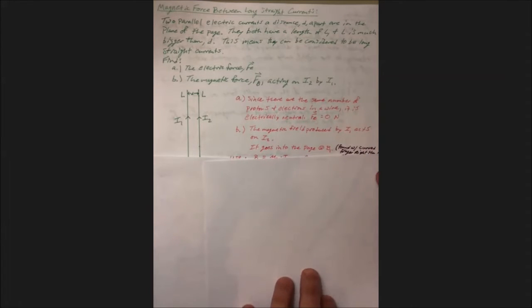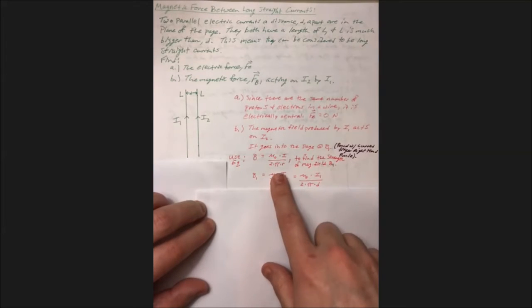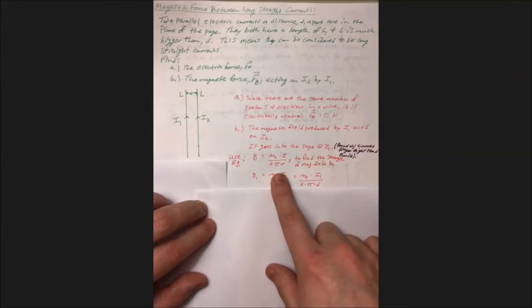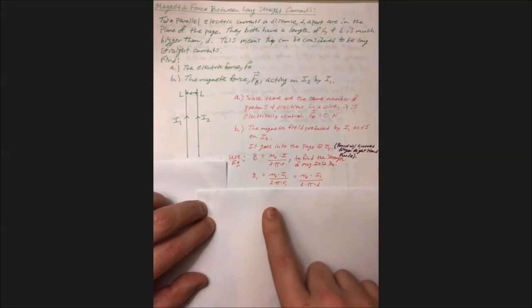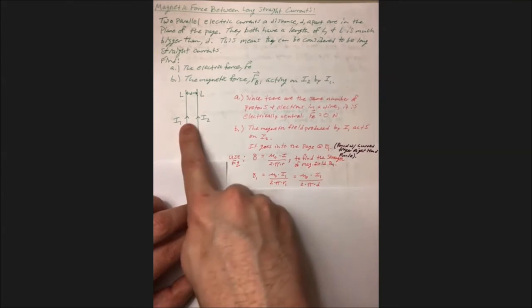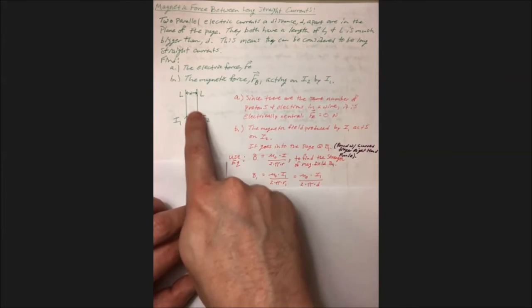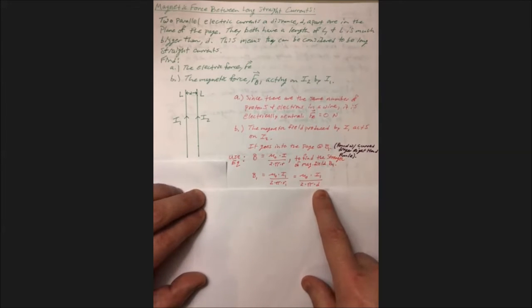Now we want to use our equation to calculate magnetic field strength because of a long straight wire that we learned about just a little bit ago. So here's our equation that we can use to find magnetic field strength. And this r1, the distance away from I1, is going to be the value d. So that's what we've substituted in here, okay?